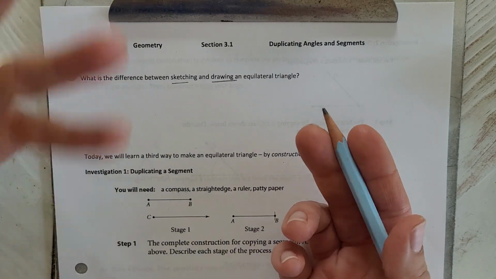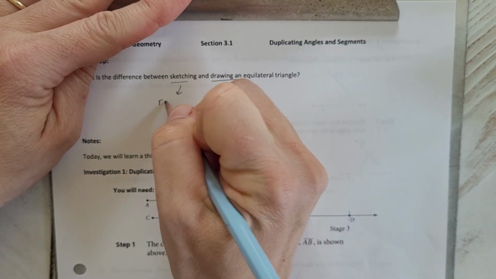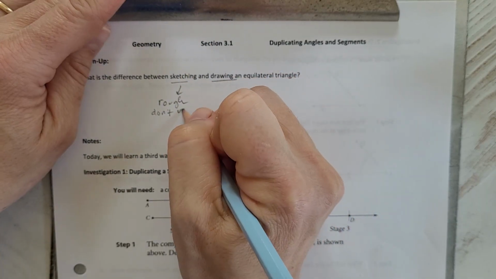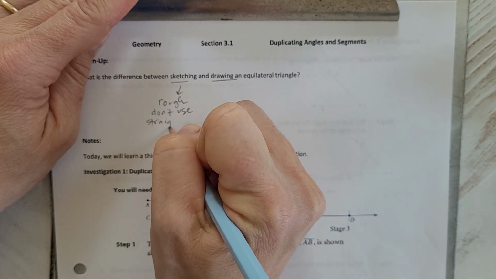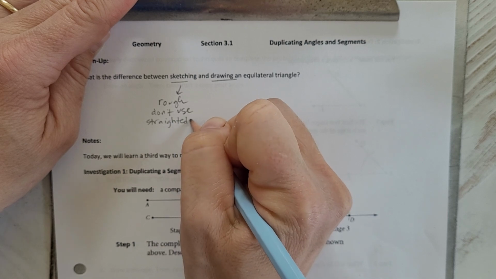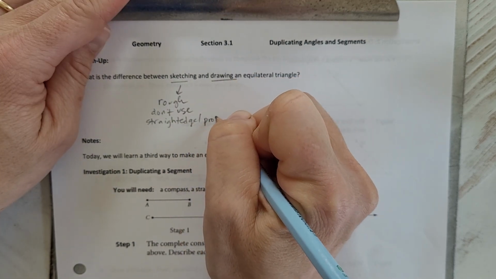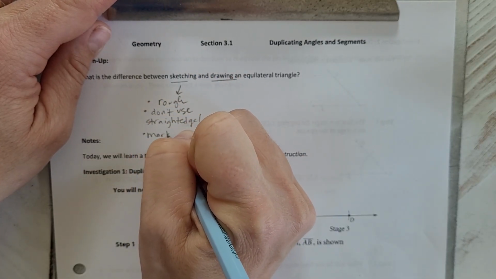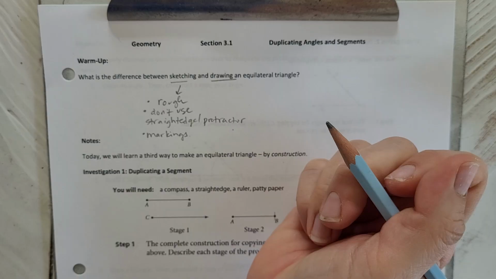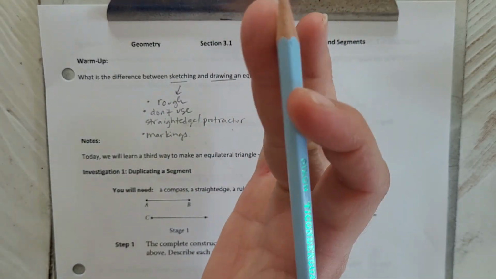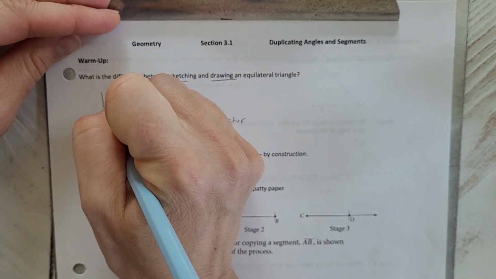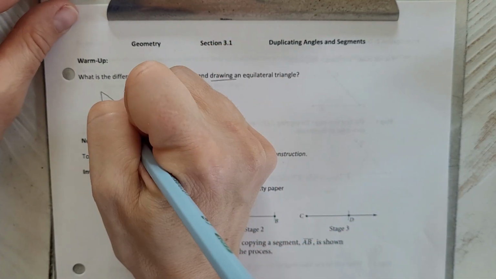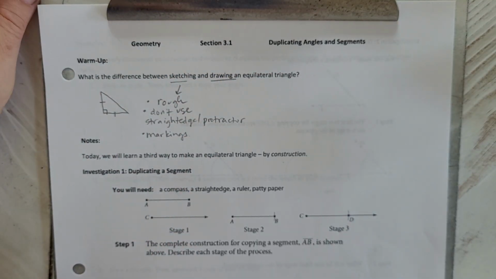So sketching and drawing are a little bit different because sketching is rough. We don't use any tools, so we don't typically use a straight edge or a protractor. We do include markings. So again, let's say I was going to sketch a right isosceles triangle. I would just kind of draw it like this. It's a right triangle. These two segments look like they're mostly congruent, and then I would mark them.